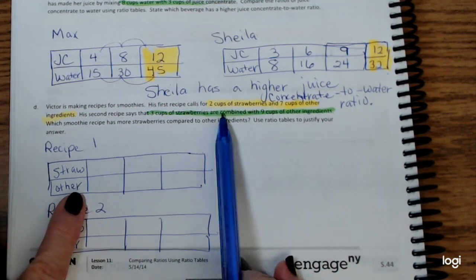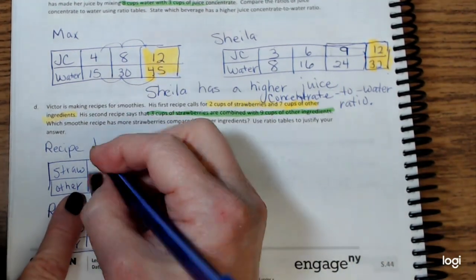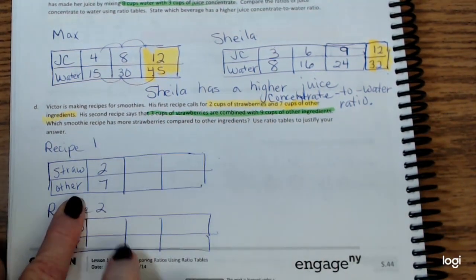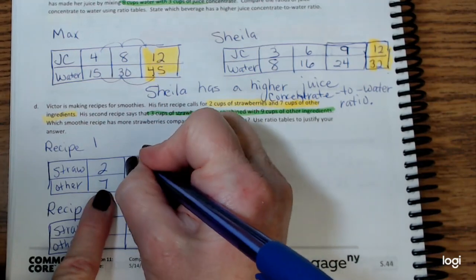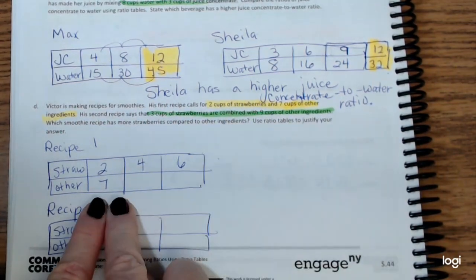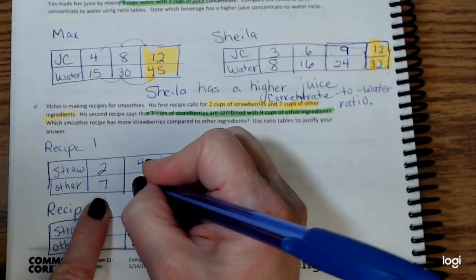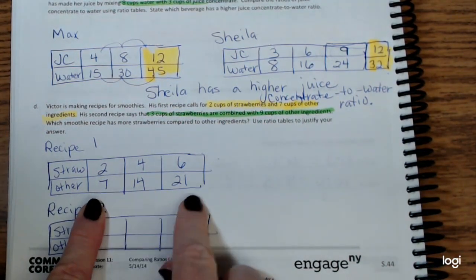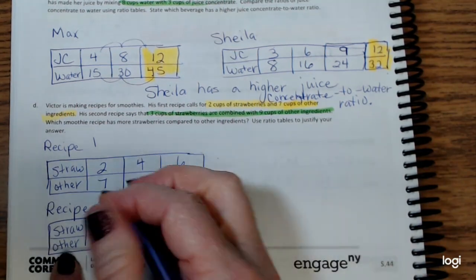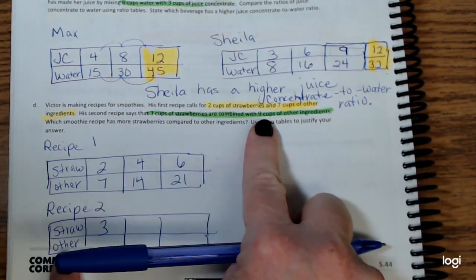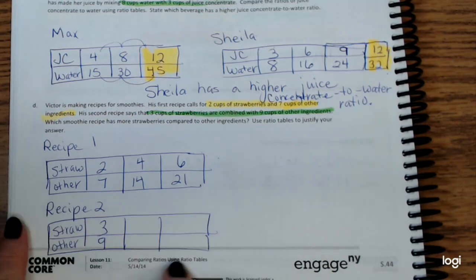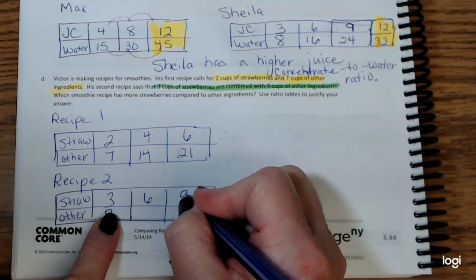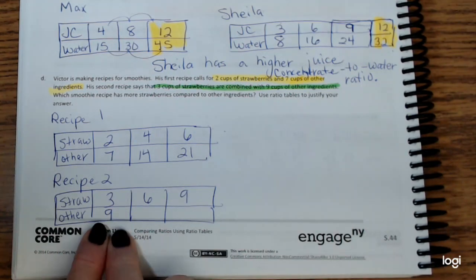Okay, recipe 1, 2 cups of strawberries and 7 cups of other. Well, we'll fill in counting by 2s. Count by 7s, 7 times 1, 7 times 2, and 7 times 3. Add 7 each time. Our next one is 3 cups of strawberries and 9 cups of other. So go ahead and fill this chart in, counting by 3s. Do our other ingredients by counting by 9s.